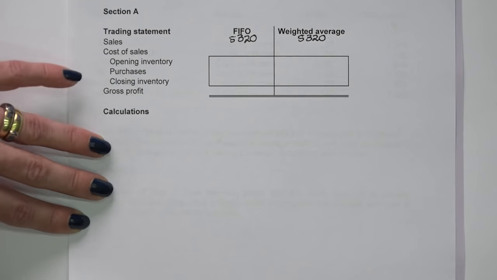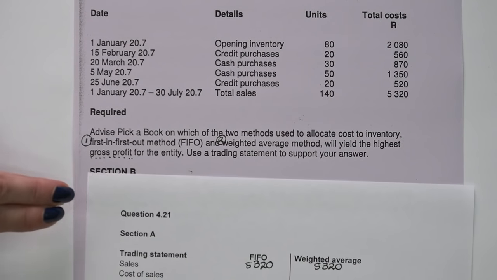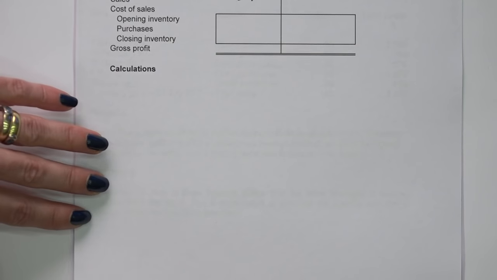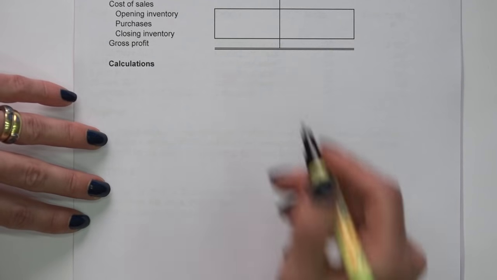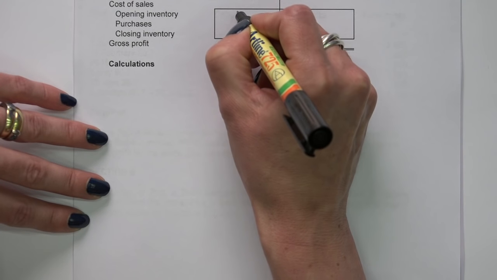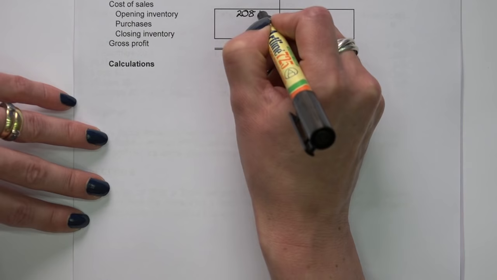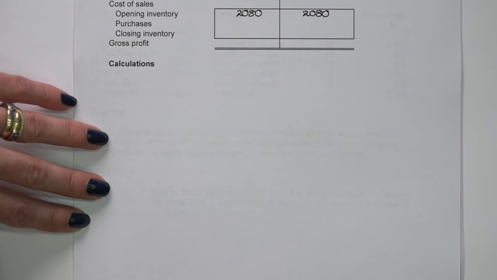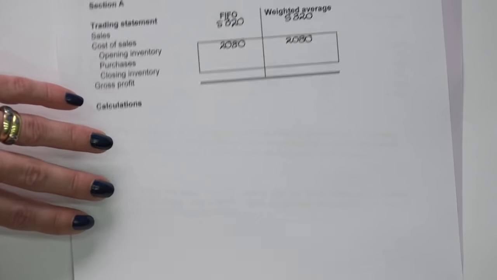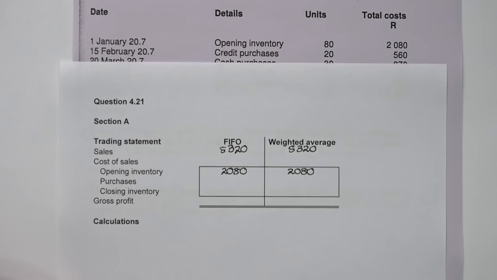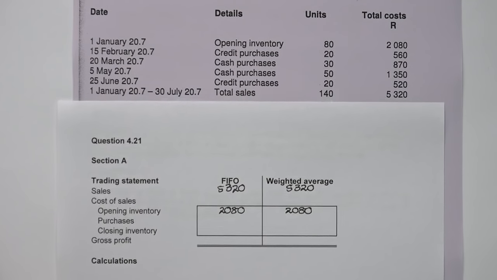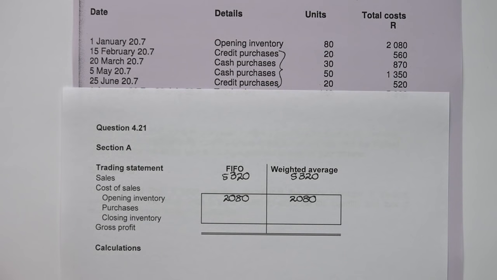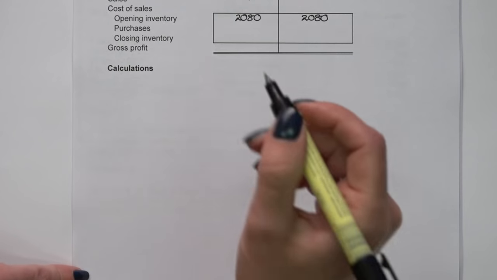And they didn't mention any sales returns, or any settlement discount, so we can just include the sales there. Then our opening inventory also remained unchanged at 2,080 Rand for both the inventory valuation methods. The same for purchases. So for the purchases, we will just take all of these cash and credit purchases. So it will be the total of all 4 of these amounts added together, amounting to 3,300 Rand.